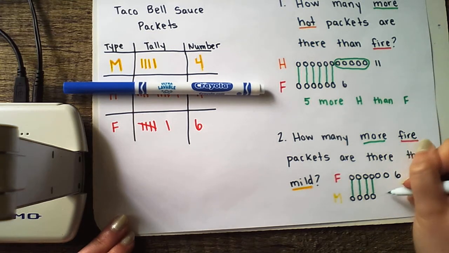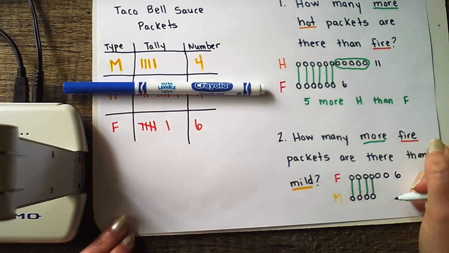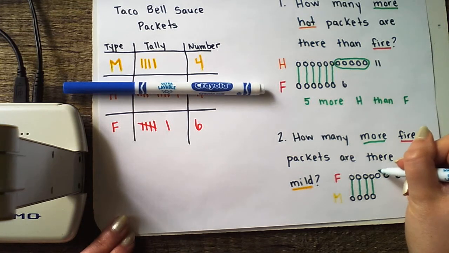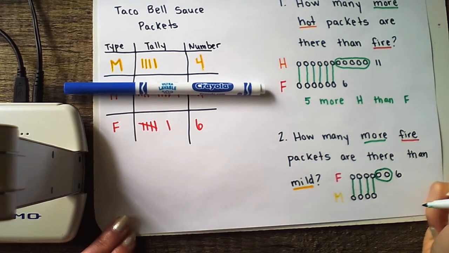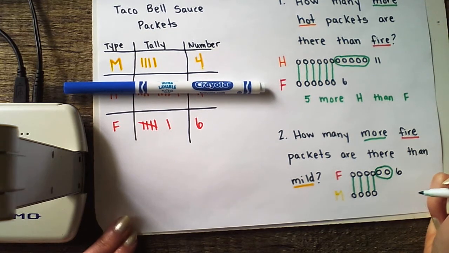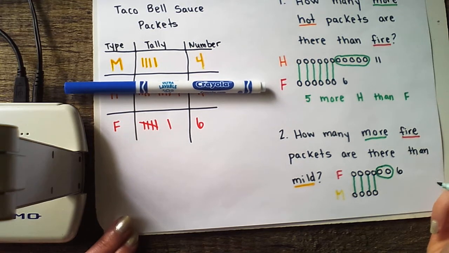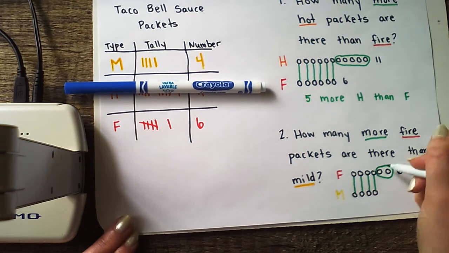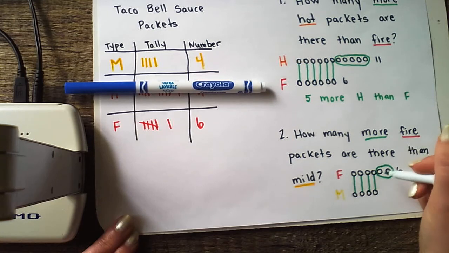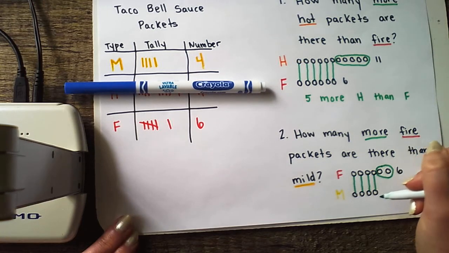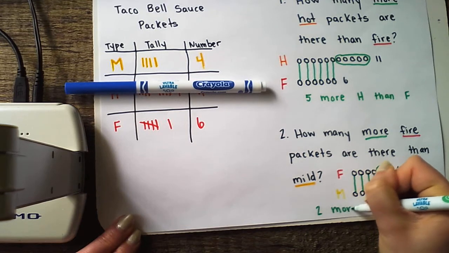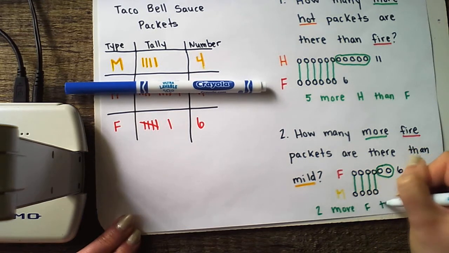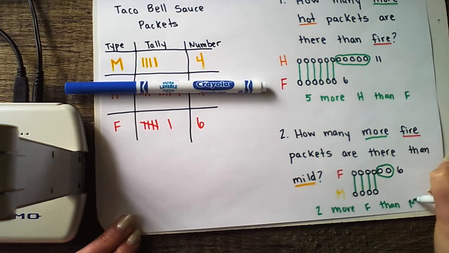But now mild has run out. He doesn't have any more buddies that he can give to fire. So fire must have, let's see, 1, 2 more packets than mild. The leftovers tell us how many more. 2 leftovers, so there are 2 more fire packets than mild. I'm going to write that. 2 more fire than mild.